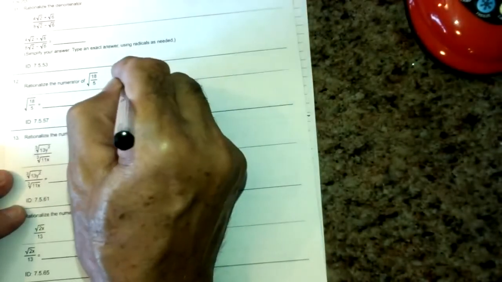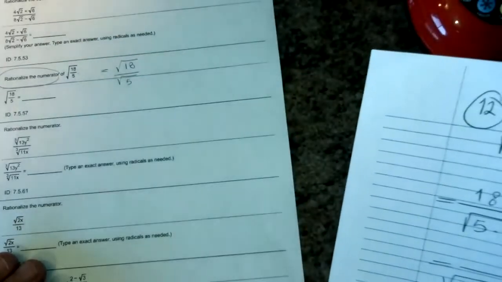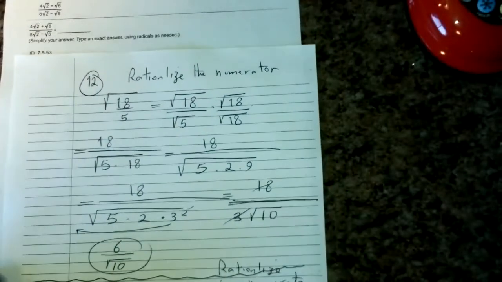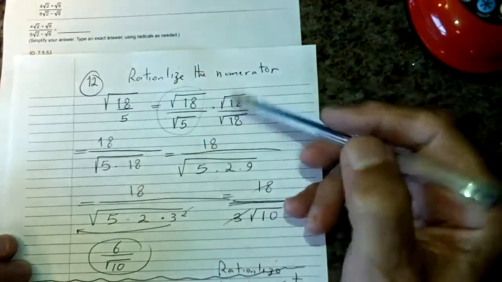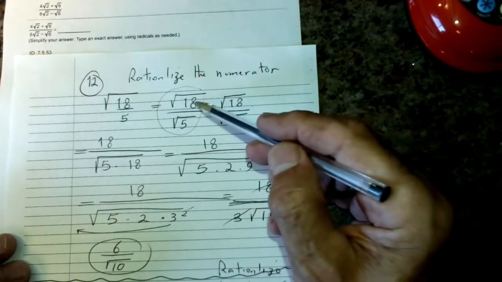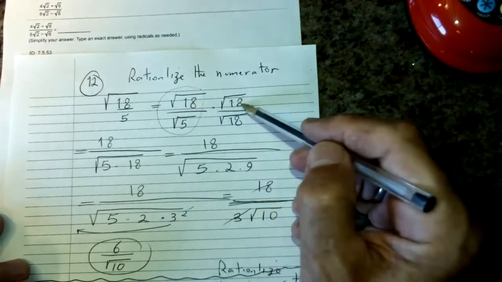Number 12, let's just write it as radical 18 over radical 5. But remember, here they ask us to rationalize the numerator, not the denominator anymore. Okay, I have the solution for it here. When we ask you to rationalize the numerator, it means multiply both sides by radical 18, whatever it is. Here I have radical 18, just put the radical 18 here.